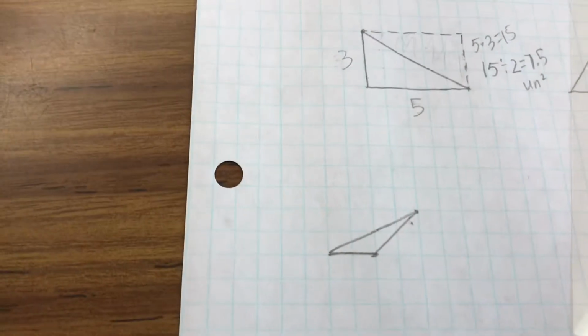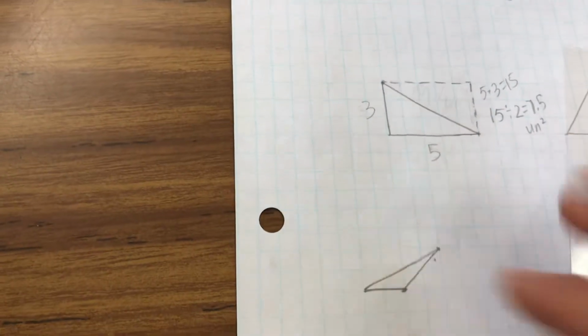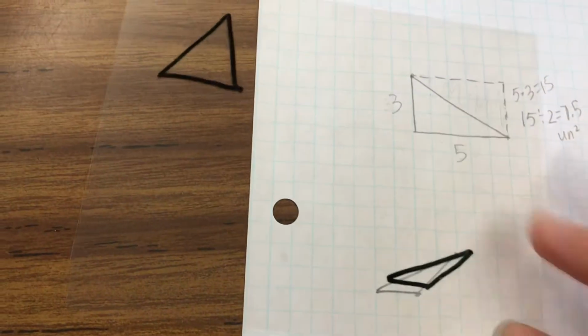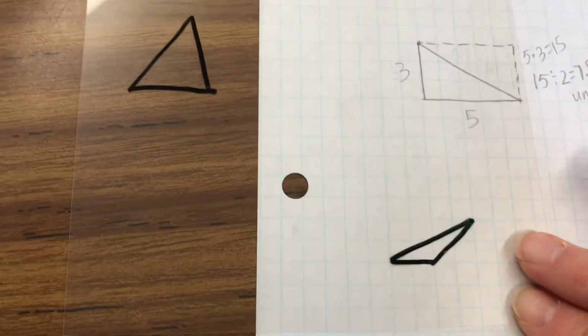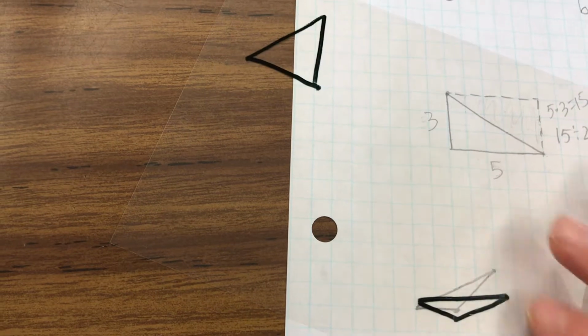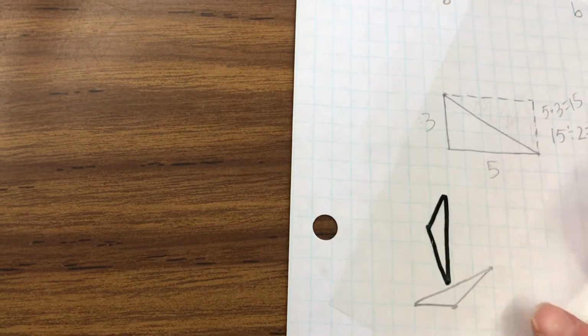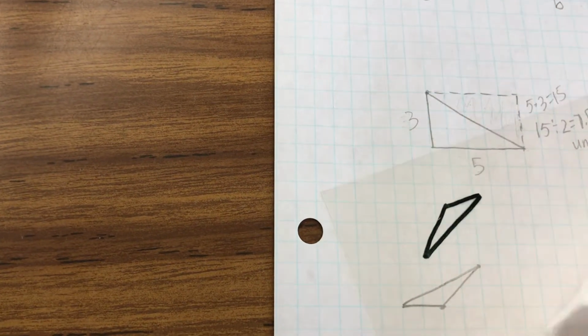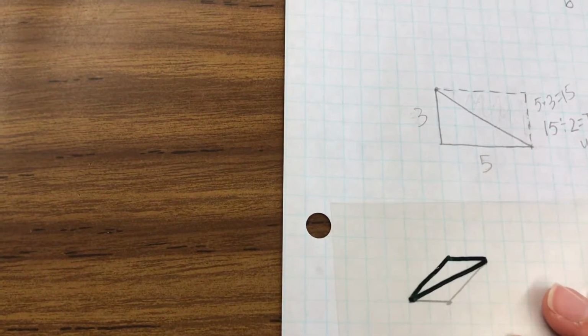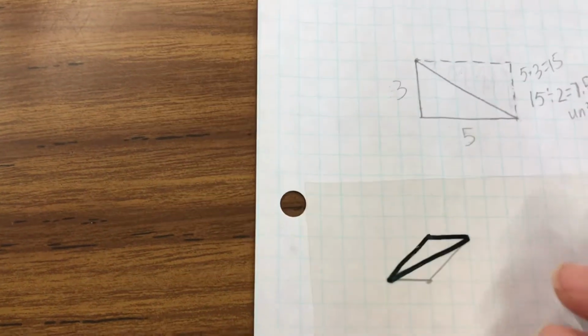For that last example, where I had this strange overhang here, again, I am going to use my tracing paper and trace the triangle, and then try to figure out how I can swirl it around, twist it, rotate it is a mathematical term, to make a parallelogram where I can use the measurements.